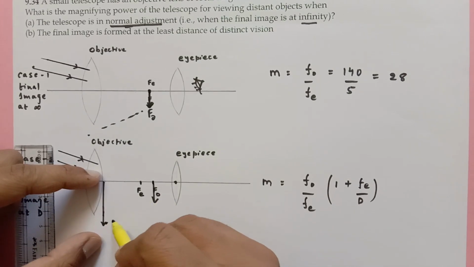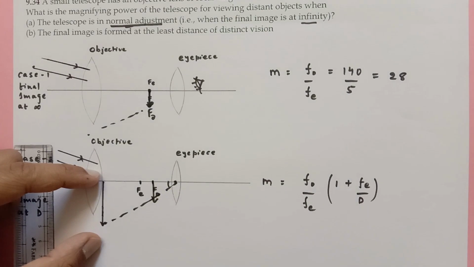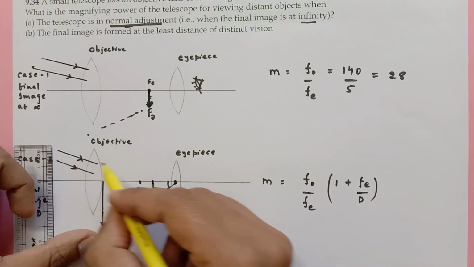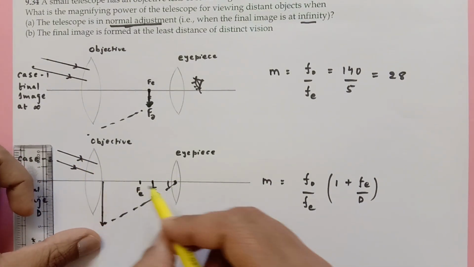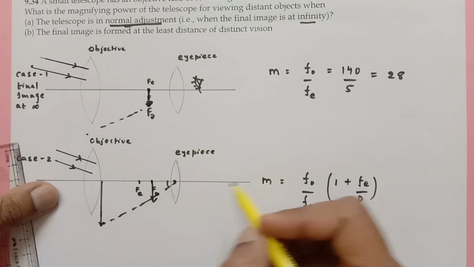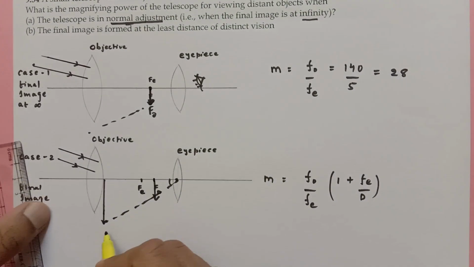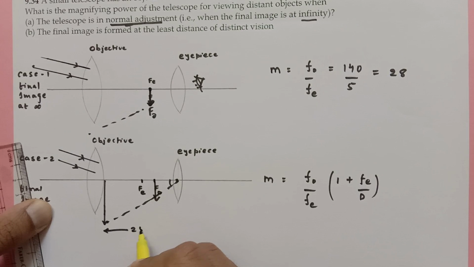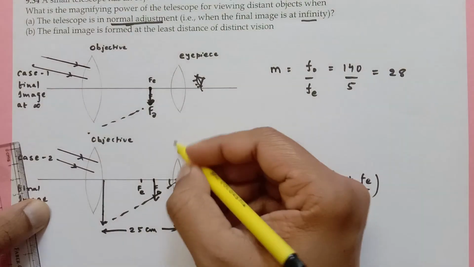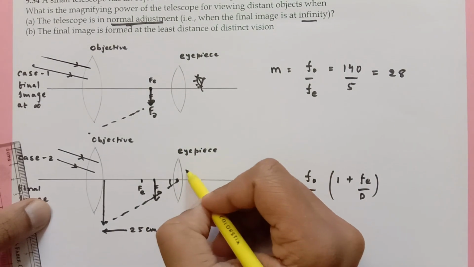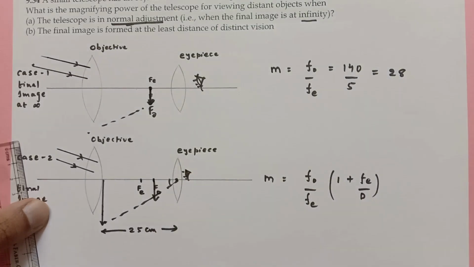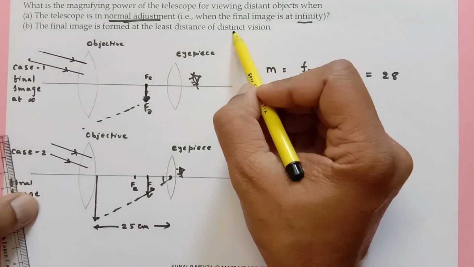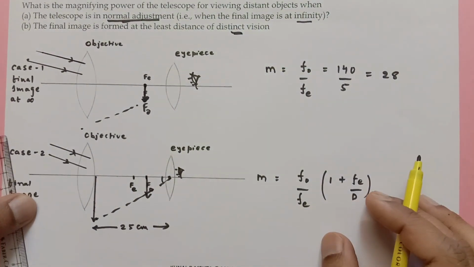Now this is going to make some angle over here. This angle would be more than this angle, and that is what is called magnifying power, correct? So this is the final image, and this final image is formed at 25 centimeters from the eyepiece or the eye, because both of them are considered the same, as the eye is very near to the eyepiece. So here the final image is at D. That is the second part, at the distance of distinct vision, 25 centimeters.